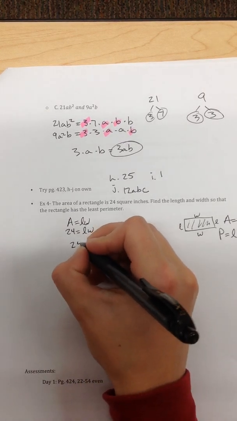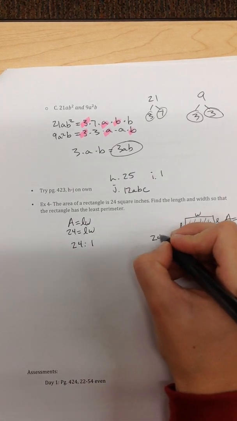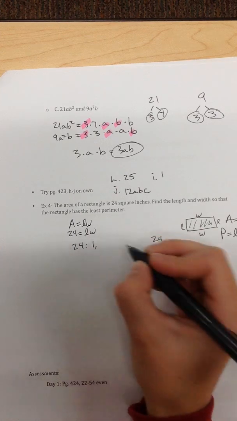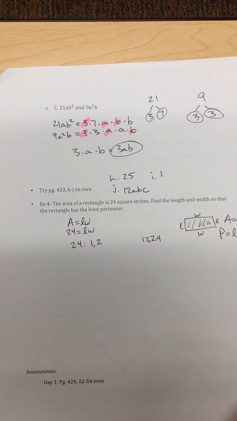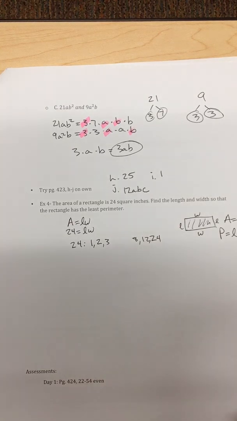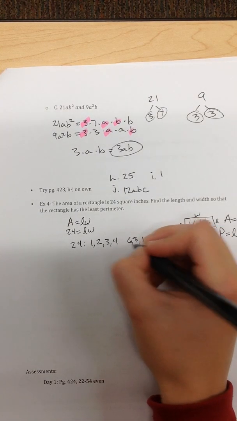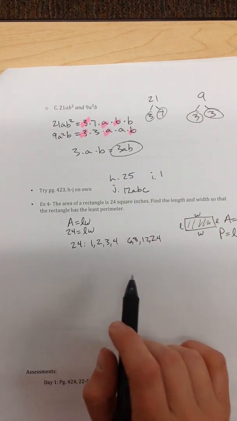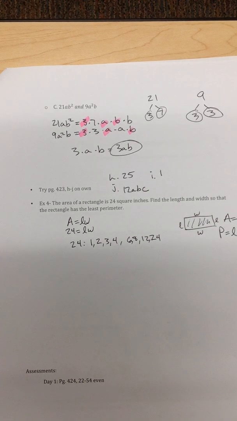So if I take 24 and break it into my factors, I know I've got 1 and 24. Then I go to 2. 2 will work because it's even, so it would be 2 and 12. 3 would work with 24, so 3 and 8. 4 would work there, so 4 and 6. And the only one in between 4 and 6 would be 5, and 24 is not divisible by 5. So I would have 1, 2, 3, 4, 6, 8, 12, and 24 as my factors.